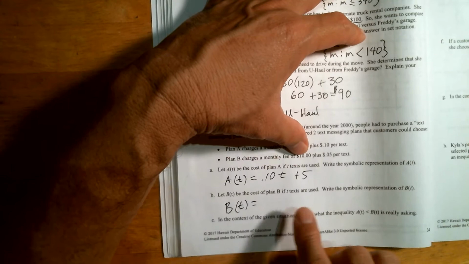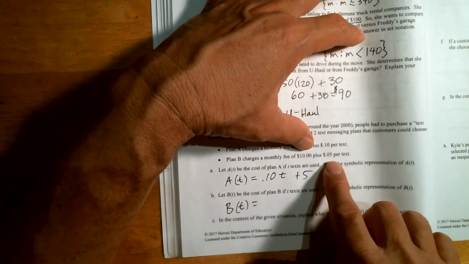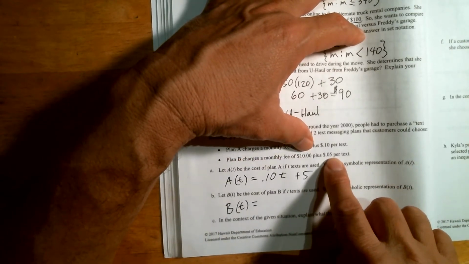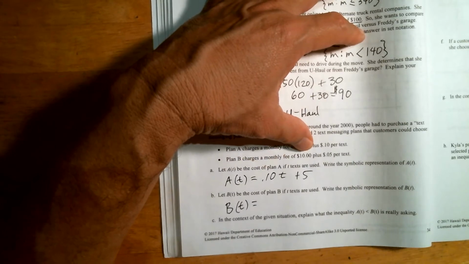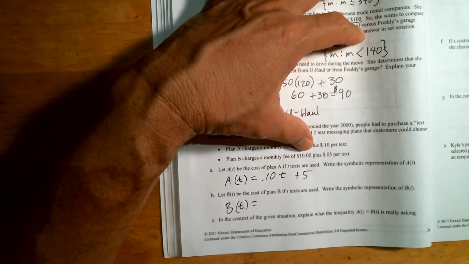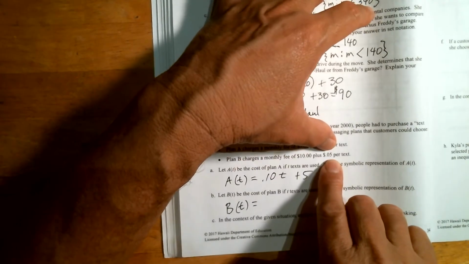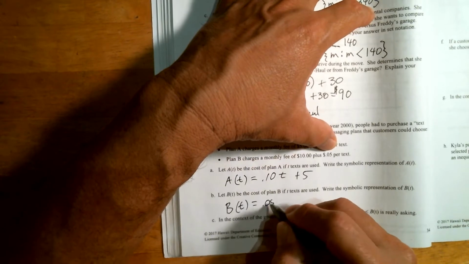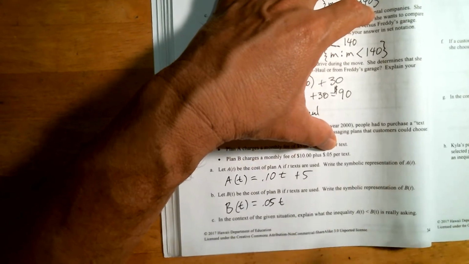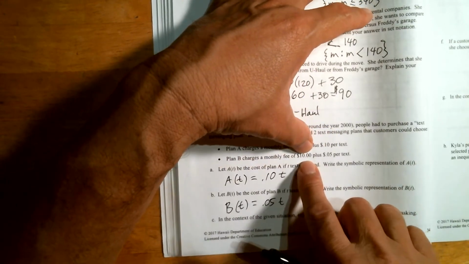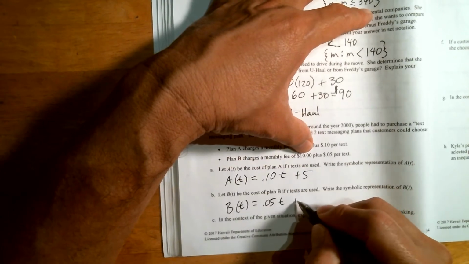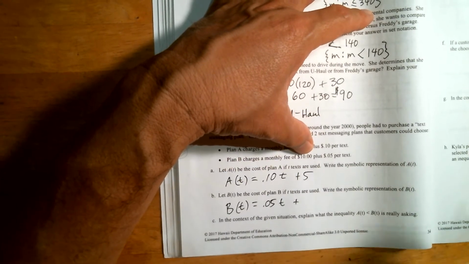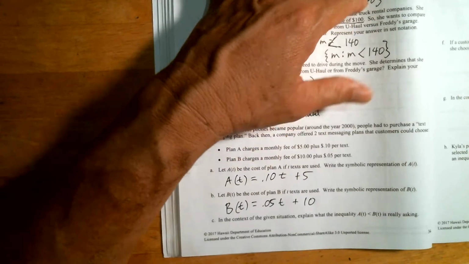Similarly, as in function A of T, your slope would be 0.05 T. Your monthly fee, your y-intercept, where you start, is $10. Okay.